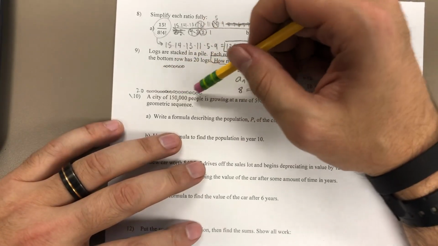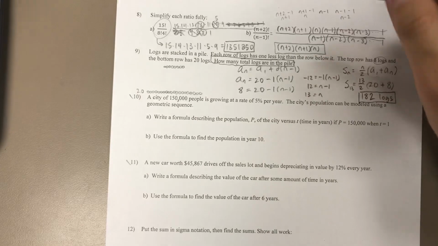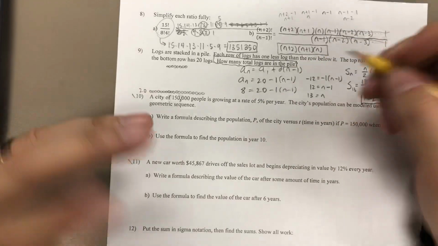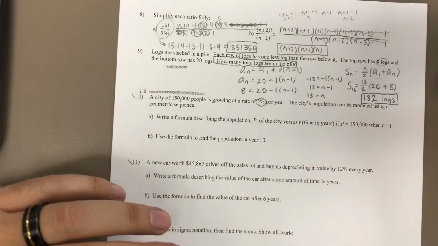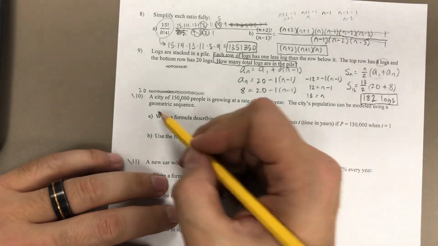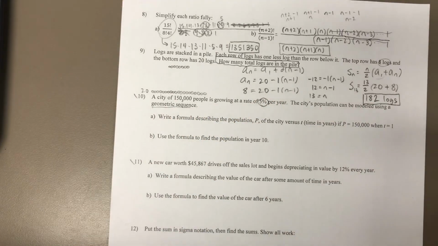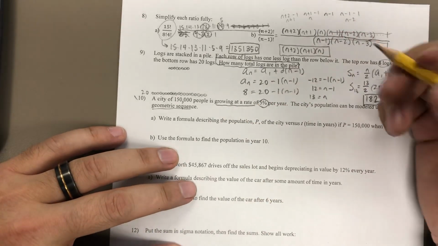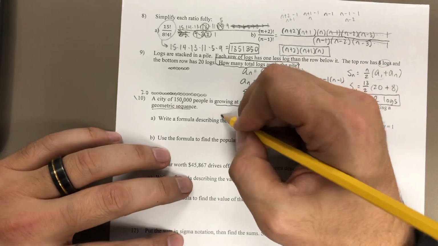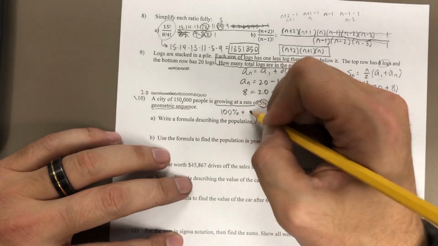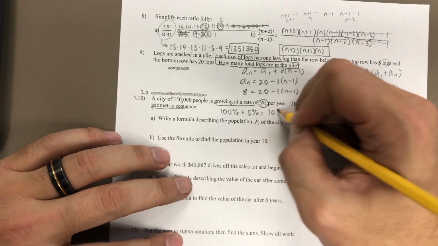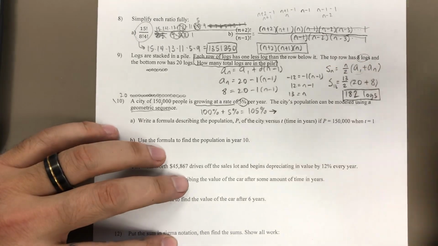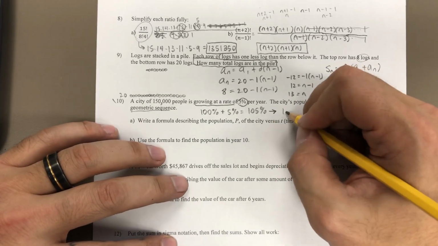A city of 150,000 people is growing at a rate of 5% per year. If you're in my class, I told you that as soon as you see a growth of a percentage, that's a dead giveaway that it's a geometric sequence. You don't even need the second sentence that says it's a geometric sequence, because you're pretty much guaranteed that that's what it is. Since it's growing at that rate, we're adding on an additional 5% to the 100% of the people that are already there. So 100% plus 5 more percent is a total of 105%. That gives us our common ratio for the geometric sequence. But we need to convert it to a decimal. So 105% as a decimal is 1.05.